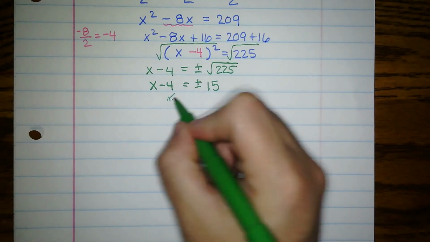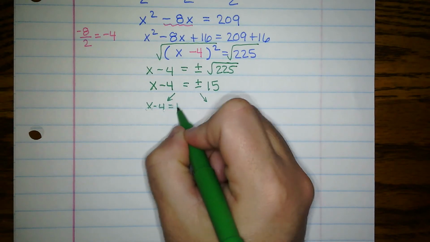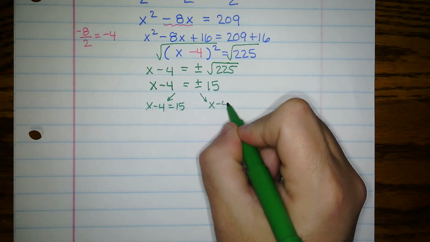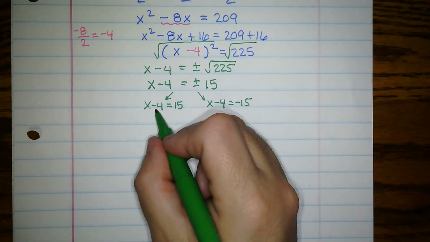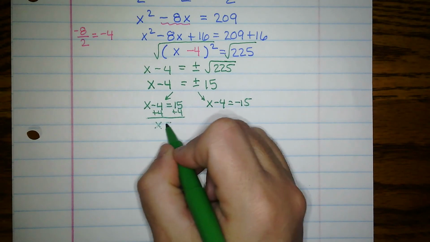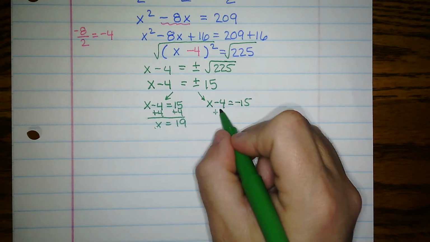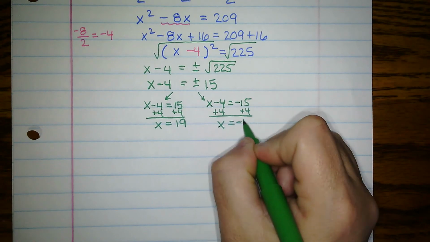Then I'm going to split them into two equations. x minus 4 equals positive 15. x minus 4 equals negative 15. I'm going to solve each of these for x. I'm going to add 4, and that's going to give me 19. And I'm going to add 4, and this is going to give me negative 11.